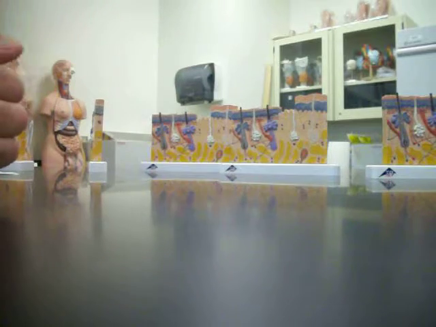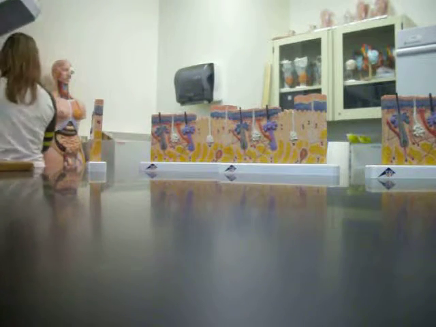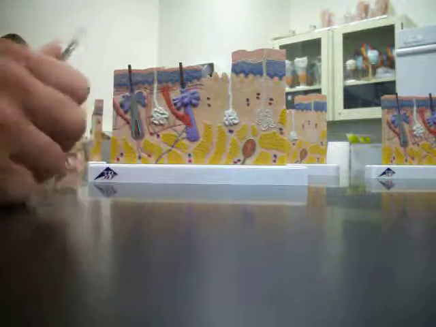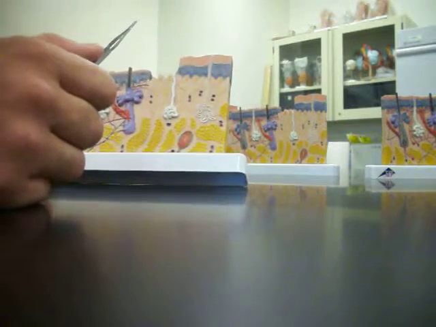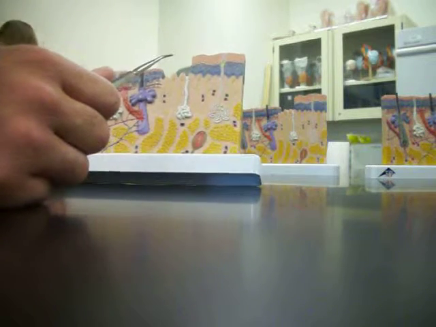Okay, next. Hey, wait. You ready? Alright, here's another model of the integument.